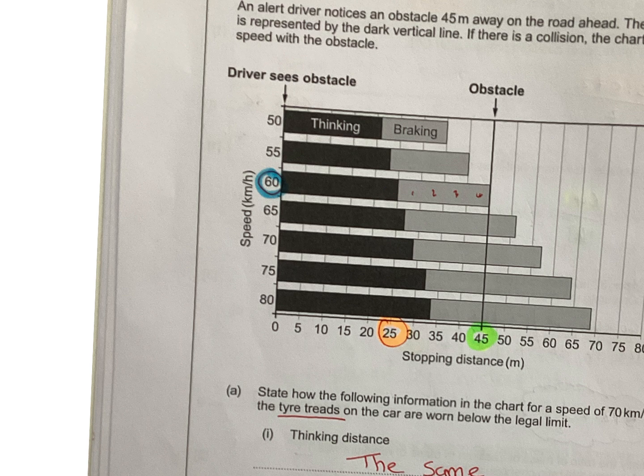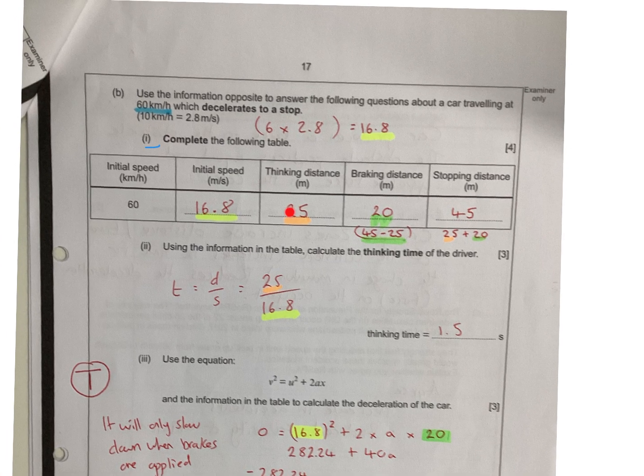And while I'm here, to go back, I can see now that the braking distance is 1, 2, 3, 4 boxes. So that's going to be 20. And we can see that 45 minus 25 is going to be 20. So I've filled those out. I've got 25 as my thinking distance, braking distance is 20. Overall stopping distance then is both added up, so 25 plus 20. That's a nice little 4 marks there.